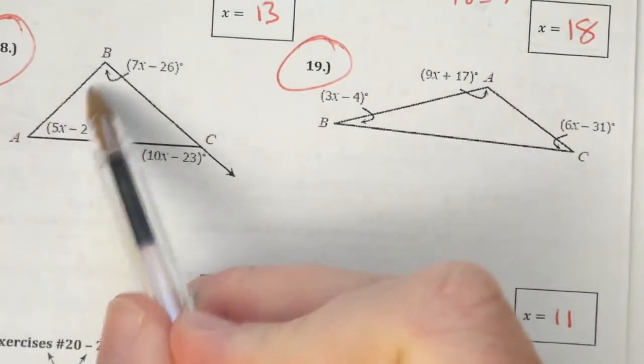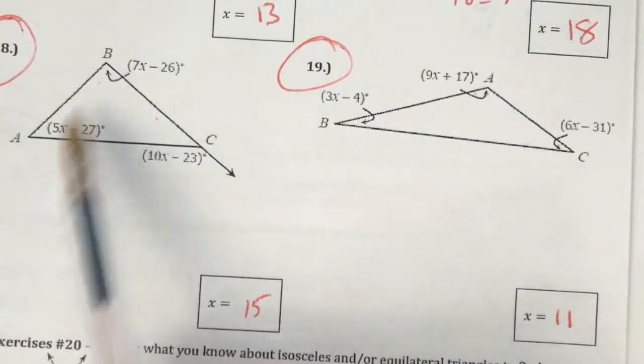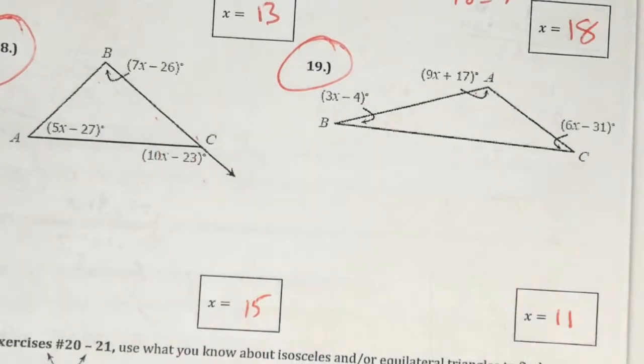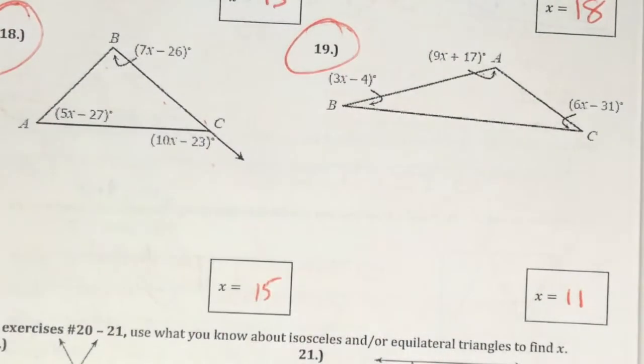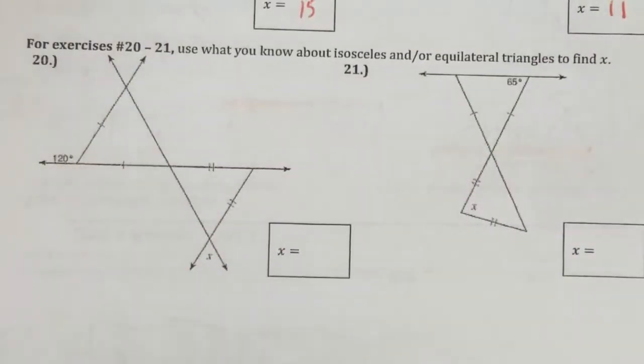And I want to see the angles plugged in. So I want to see you solve for x, and I want to see you guys plug this in and find all those angles. So 18, 19, I'm going to be checking very closely for those two. Okay, 20 and 21. So this right here is on the test.